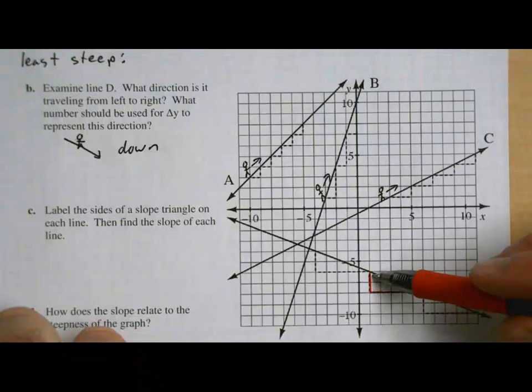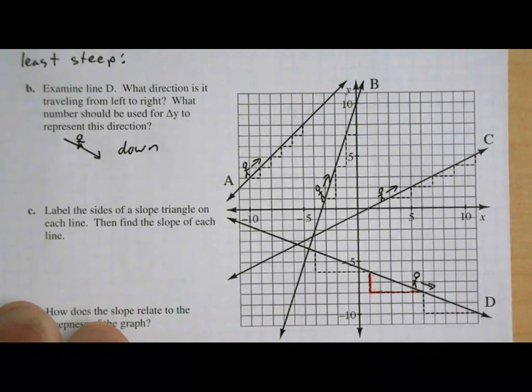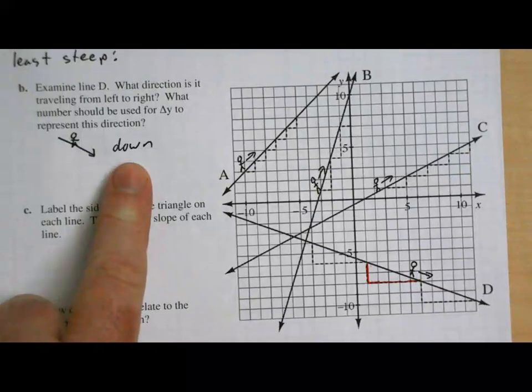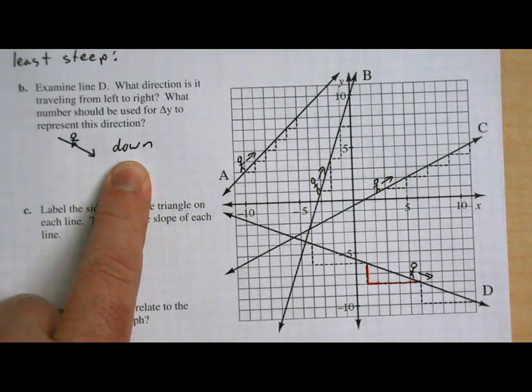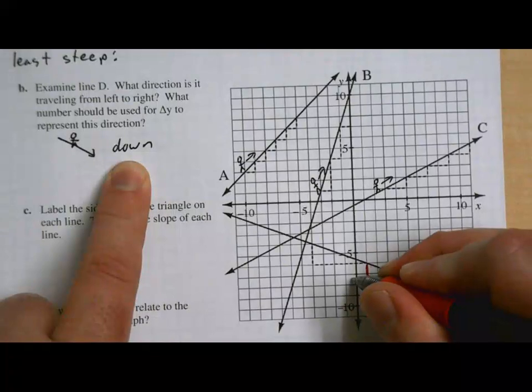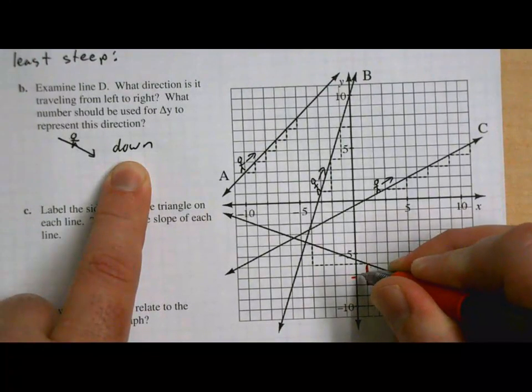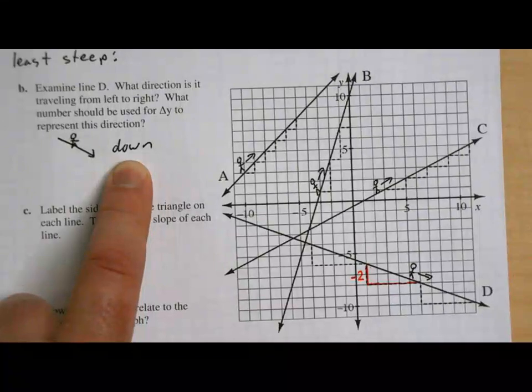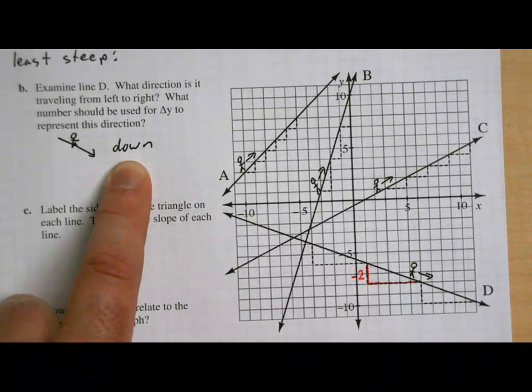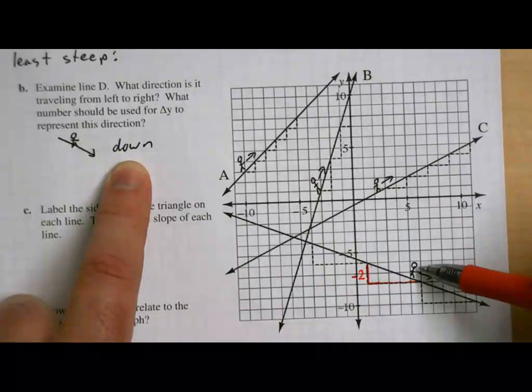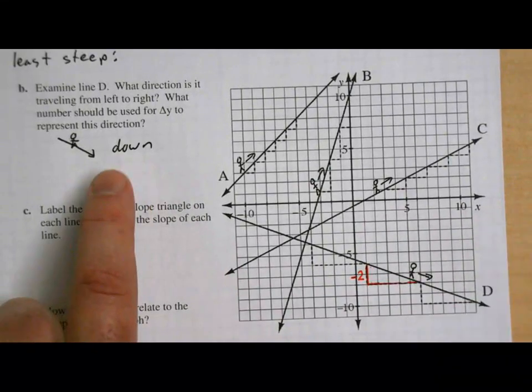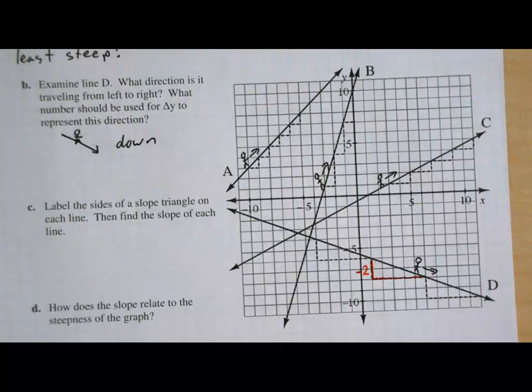I'm counting 2 spaces. Should we use 2? Or should we change that since we're going down? Well, it turns out since we are going down from left to right, we're actually going to use a -2 for our change in y here. If I were walking along this line, I would actually be going down 2 as I walked along.